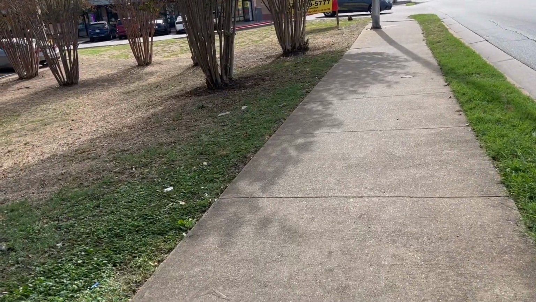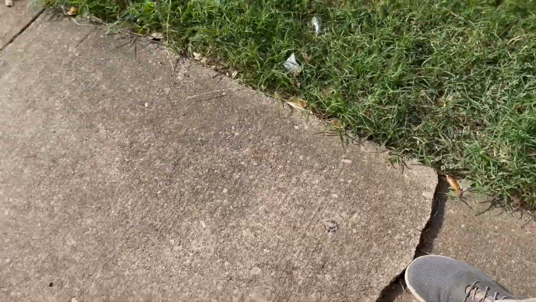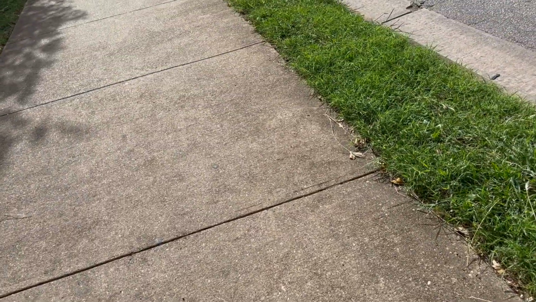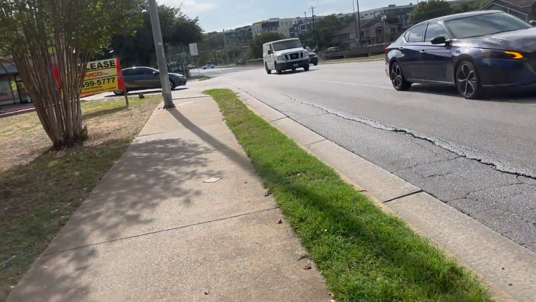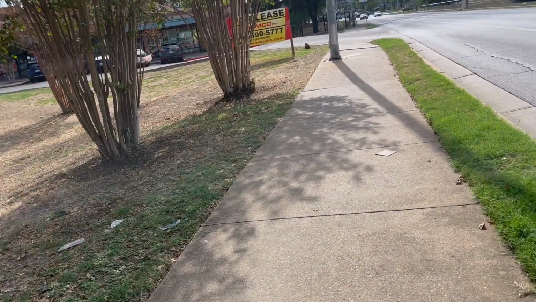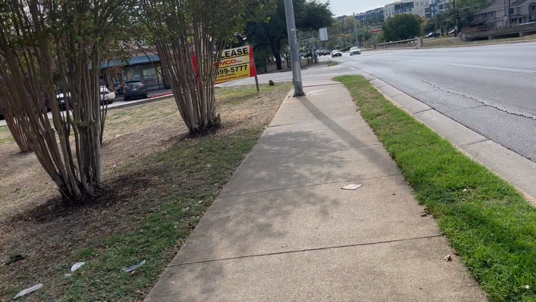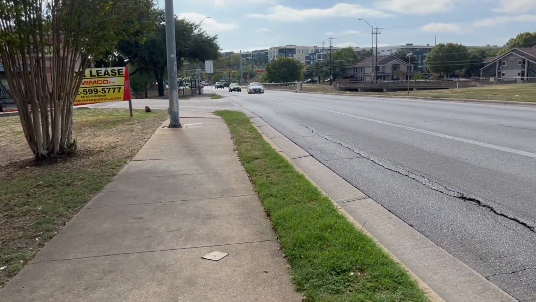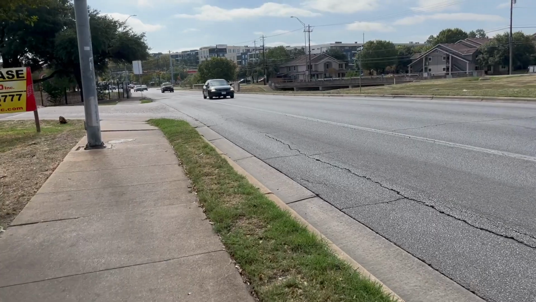So, anytime you see something like that, that's a fall hazard. And how easy or hard is it for a city to come in and make that repair? You've probably seen them just ground down before. They come in with a machine that just grinds that edge off. They wouldn't pull up the concrete. They would just grind it, and that worked for a while.